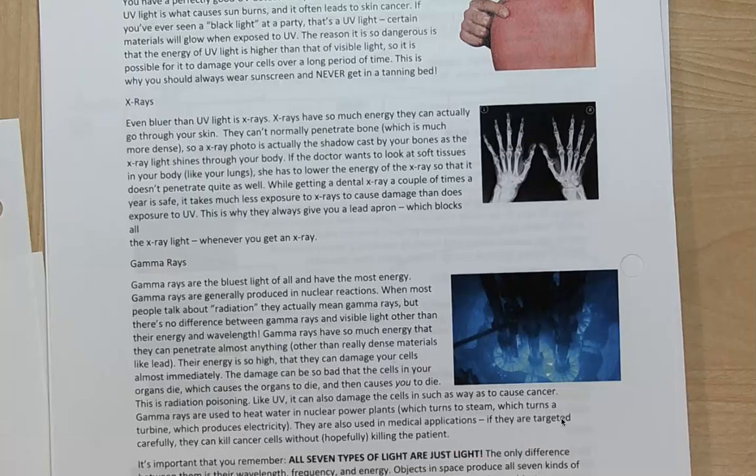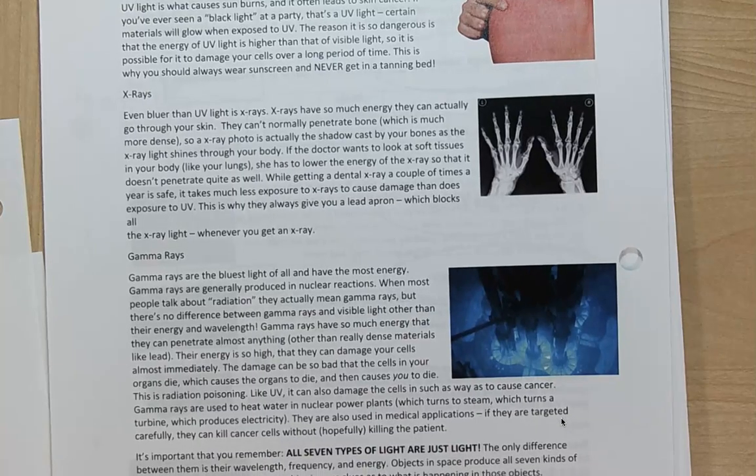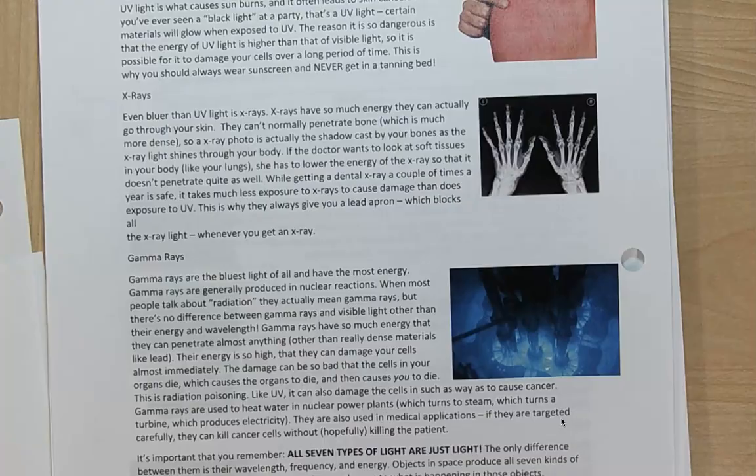All the skin and all the soft tissue lets the high energy X-rays go right through. And so that's what an X-ray image is, right? An X-ray image is basically a silhouette of your bones, because the bones are the only things that stopped the X-rays. And I guess teeth, too, when you get dental X-rays, right? Your teeth are dense enough to stop the X-rays also.